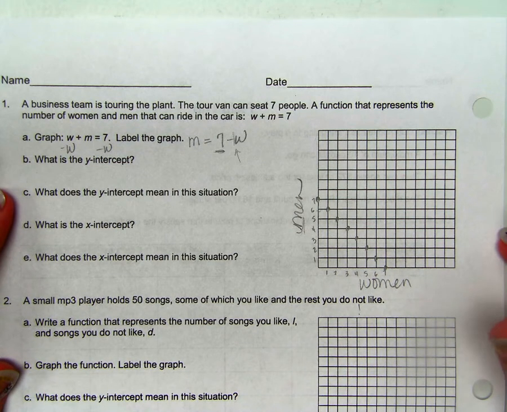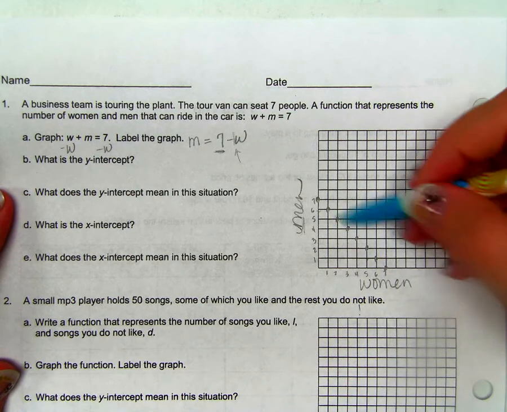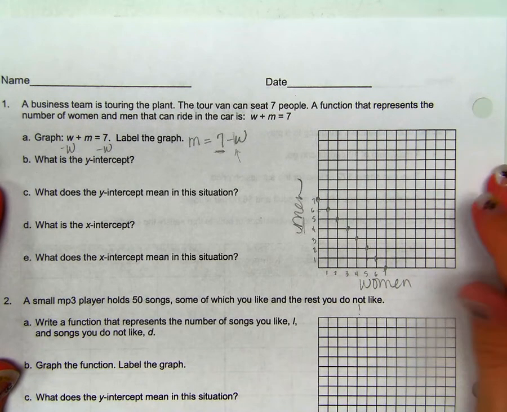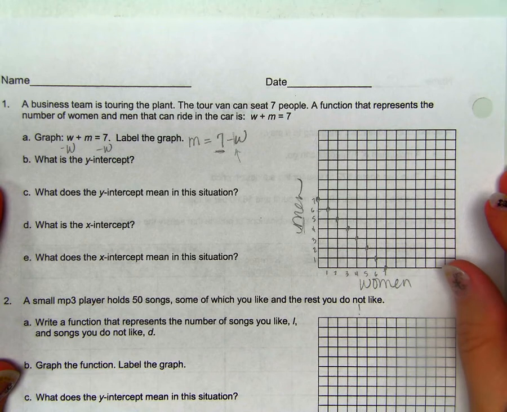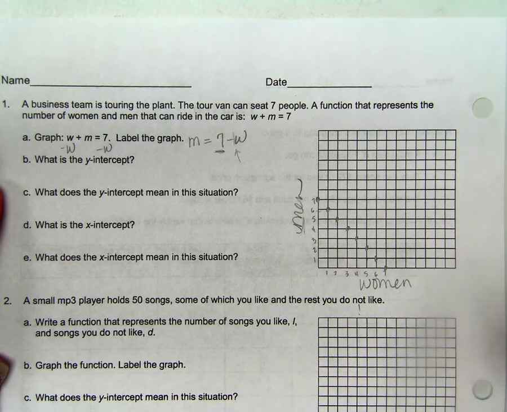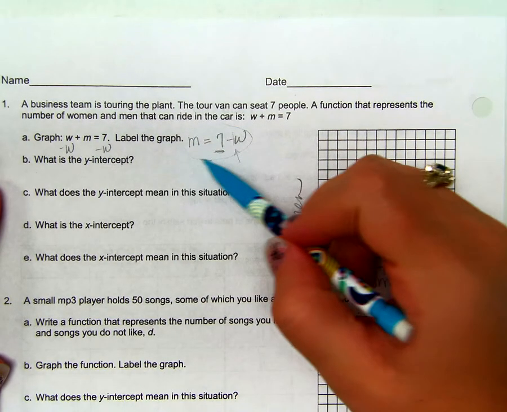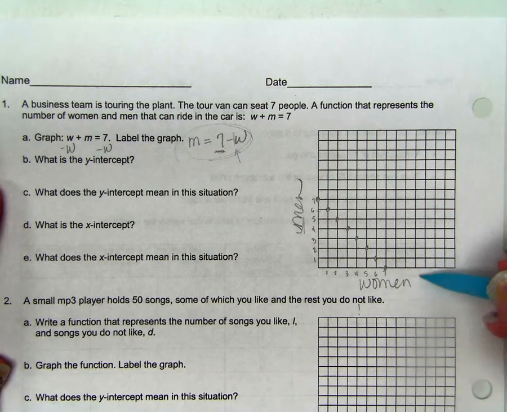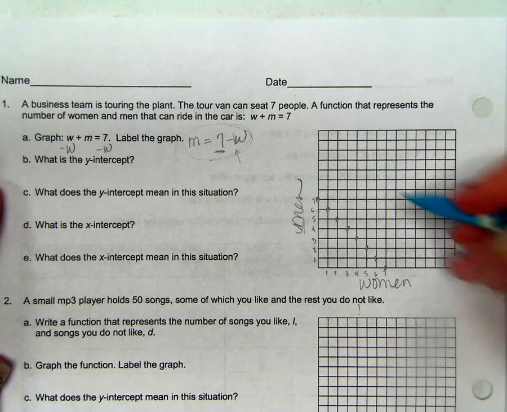In the context of the problem, can I connect these dots? Can I have half of a man or half of a woman? No. But in the context of the problem, I cannot connect these dots, can I? But what do I have? I have an equation. So can I connect them? Yes.